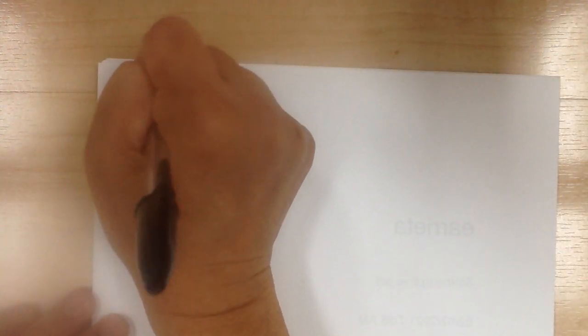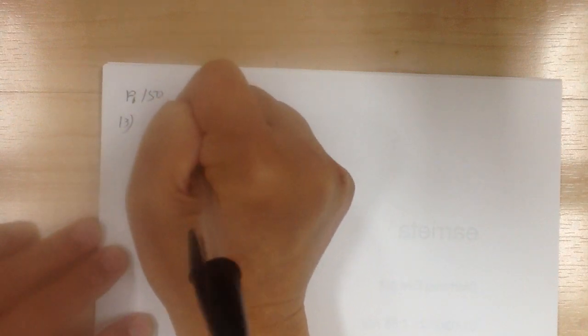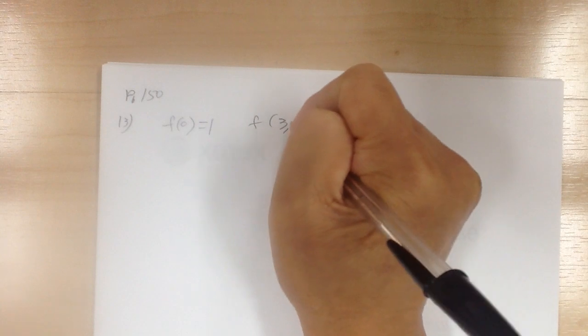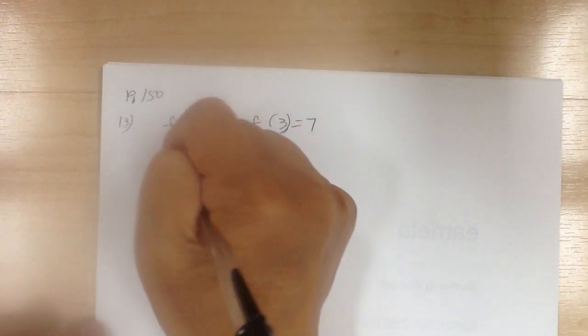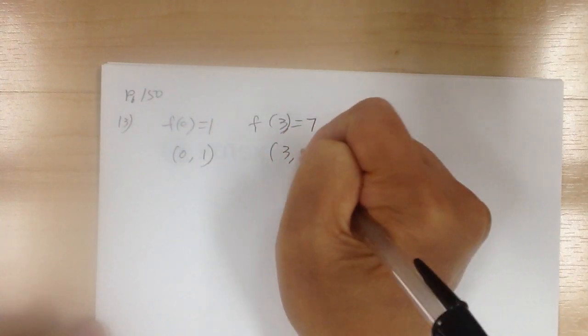Okay. Next one. Number 13. You have f of 0 equal to 1 and f of 3 equal to 7. So what you have is actually 2 points. So again, this is 0 comma 1. This is 3 comma 7.